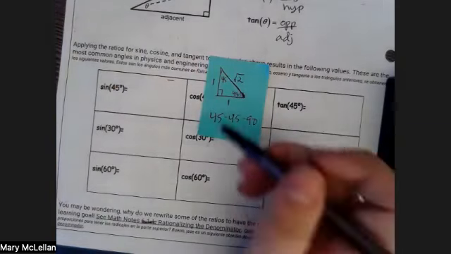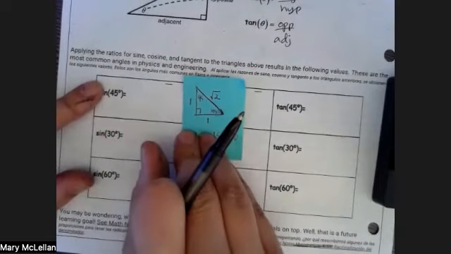Let's look at these. So I'll do the 45s first. Sine of 45. Sine is opposite over hypotenuse. So sine of 45 is 1 over root 2. But we don't write it like that because we rationalize our denominator. So it's root 2 over root 2 times, which equals root 2 over 2. That's sine of 45.